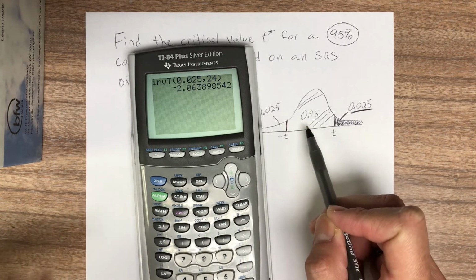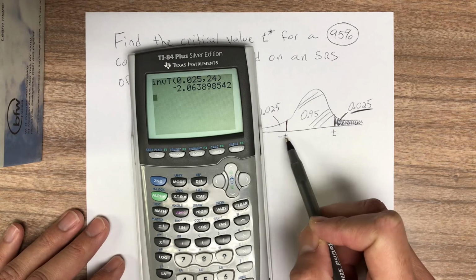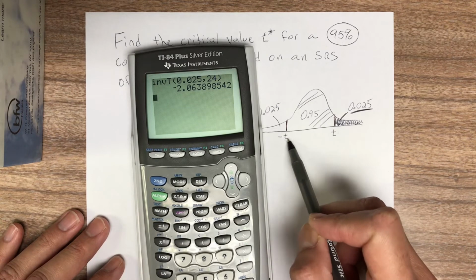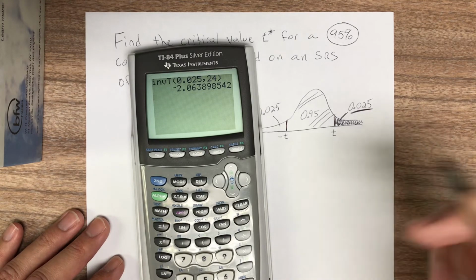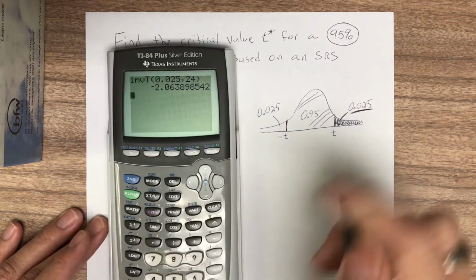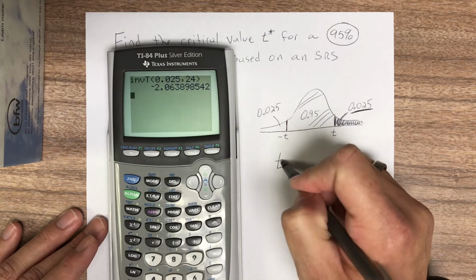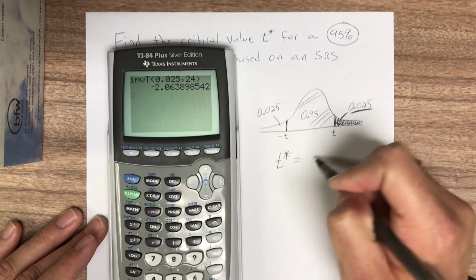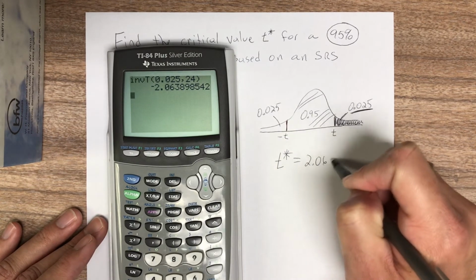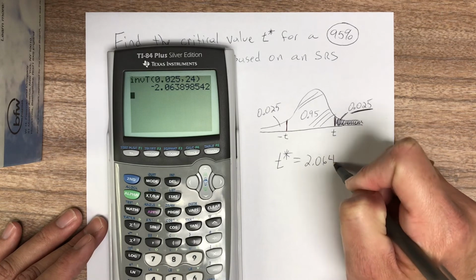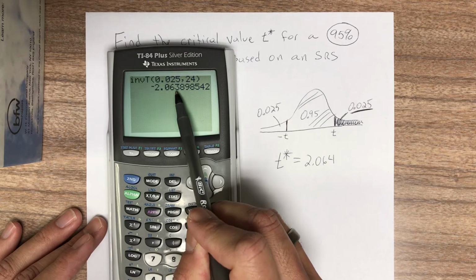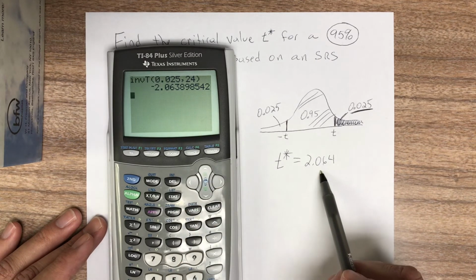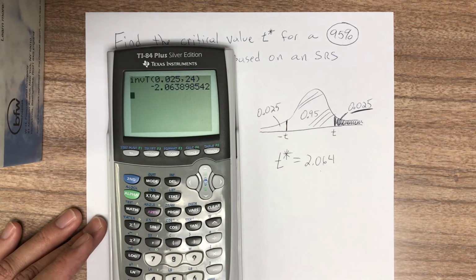So this negative T critical value will be the same as this positive T critical value. So from the calculator, we say that my T star is 2.06, and usually we go 3 decimal places, so I'm going to round to 2.064, and that's the one we use for our critical value.